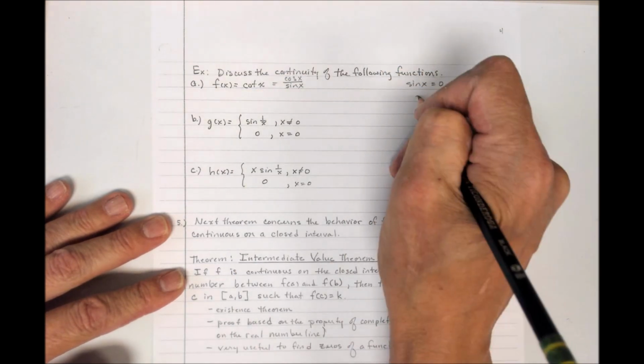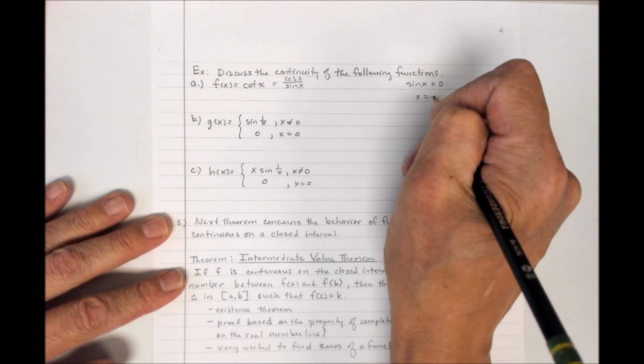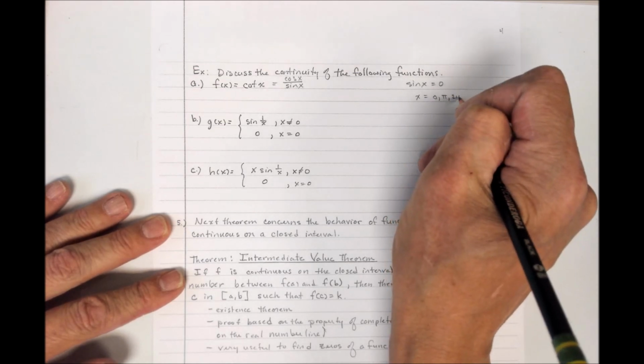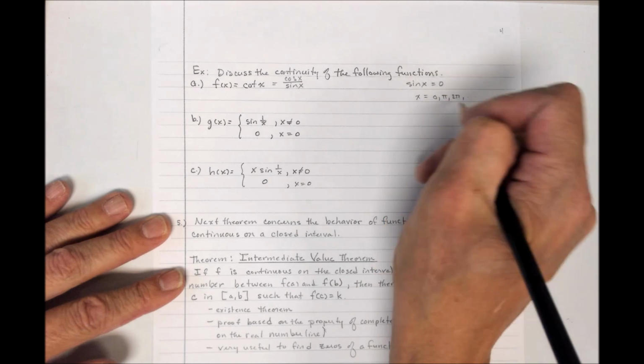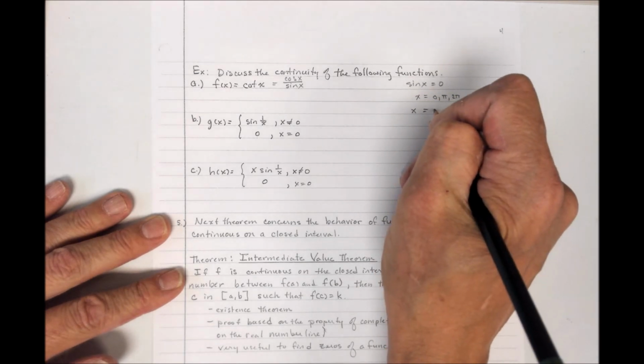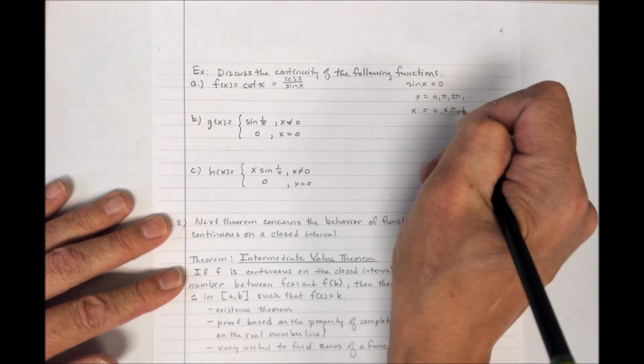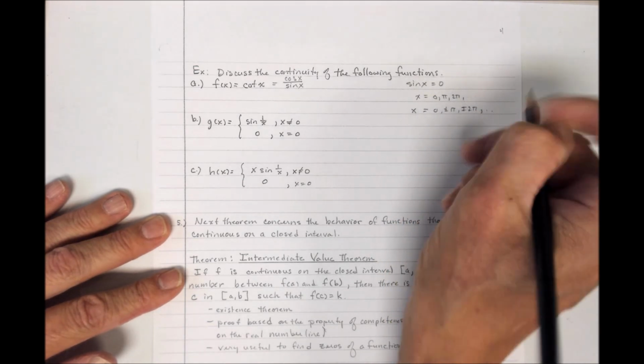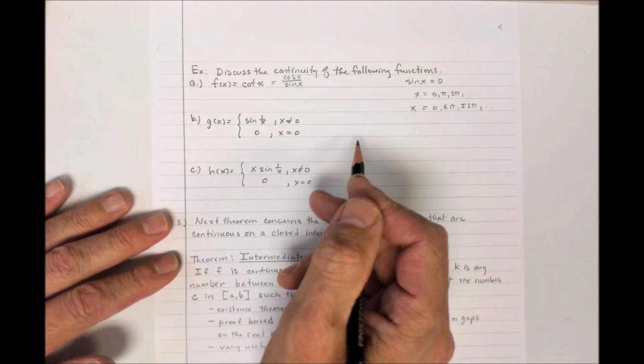Well, the sine of x is equal to 0 at 0 and at pi and at 2 pi and so on, and all of its opposites. So x, let's go with 0 plus or minus pi plus or minus 2 pi and so on. We would say that it's continuous.